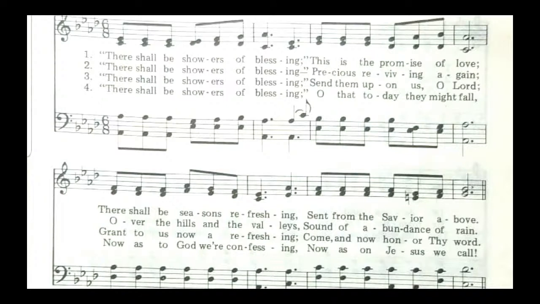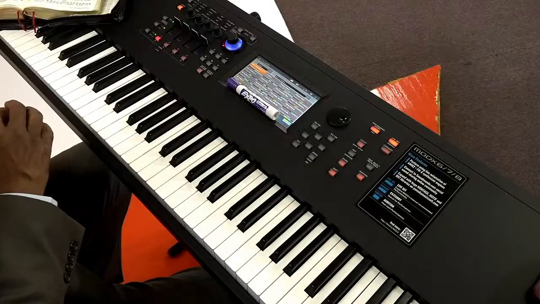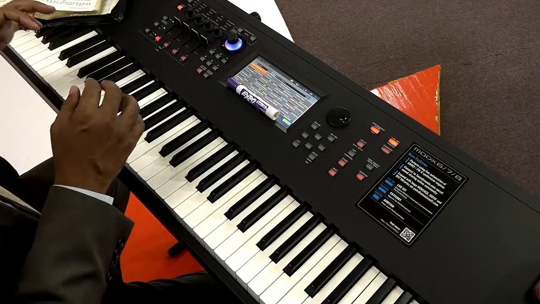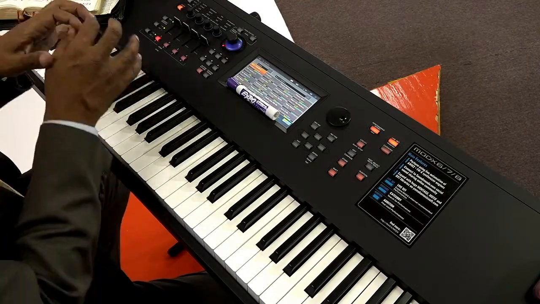So what we are going to do is put all of that together.